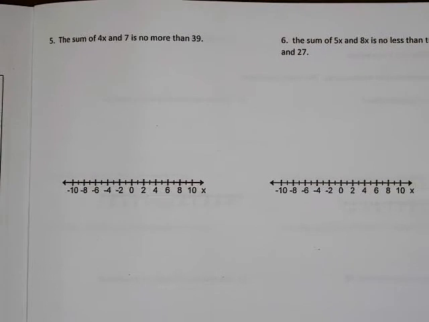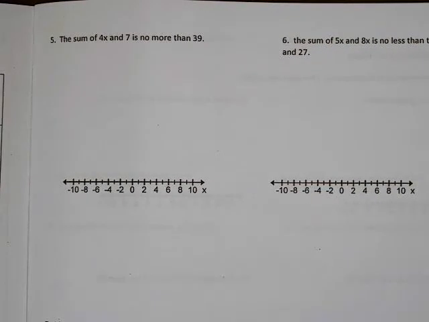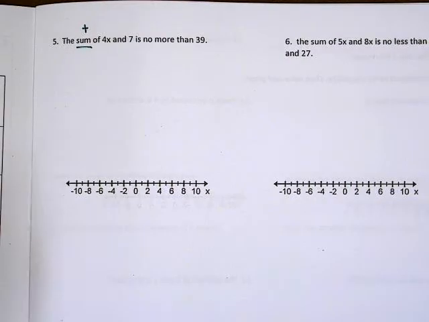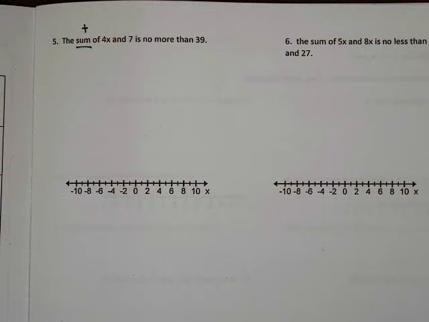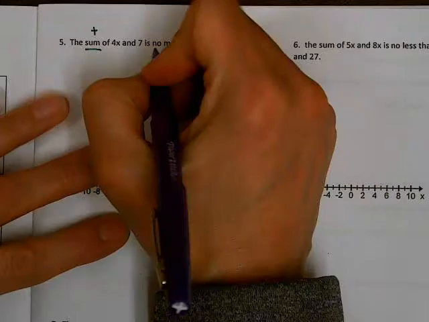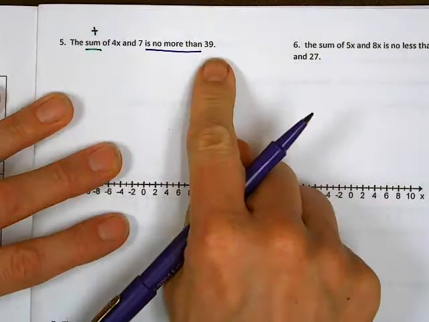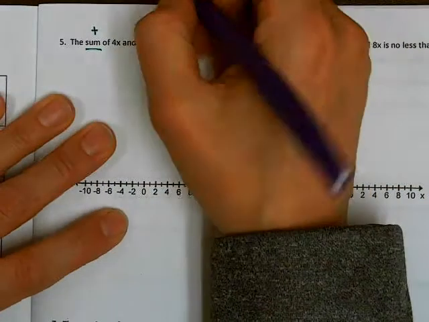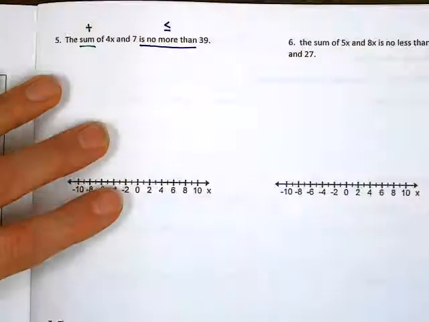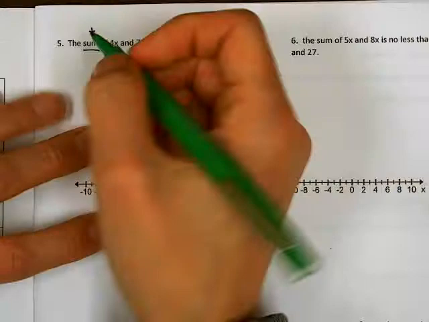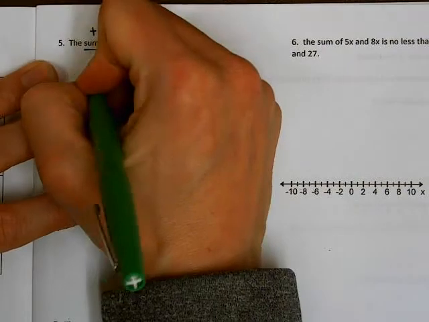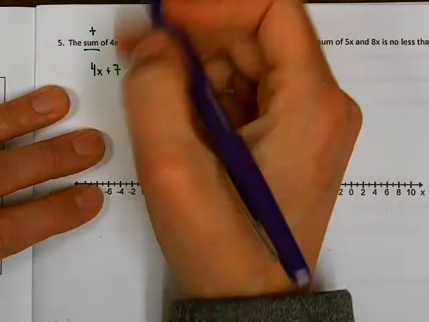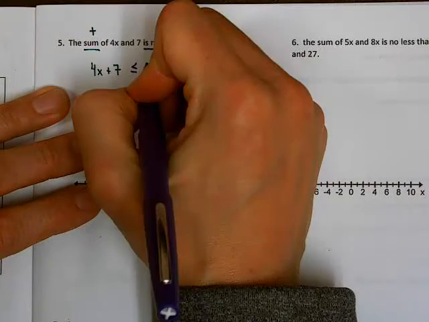All right, so the sum of 4x and 7. I notice here I have the sum, which is going to be addition. So the sum of 4x and 7 is no more than 39, so it cannot be greater than 39. So we know this is less than or equal to. If I translate here, I'm adding 4x and 7, so I have 4x plus 7 is less than or equal to 39.